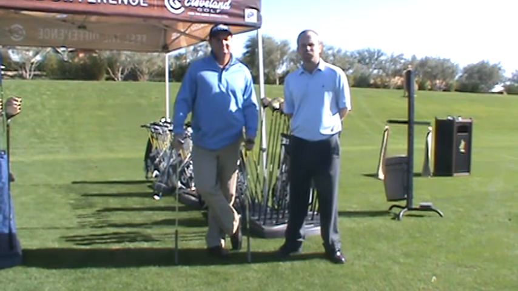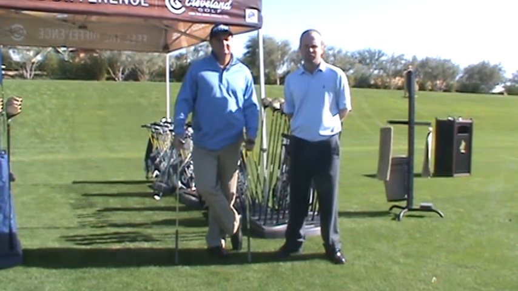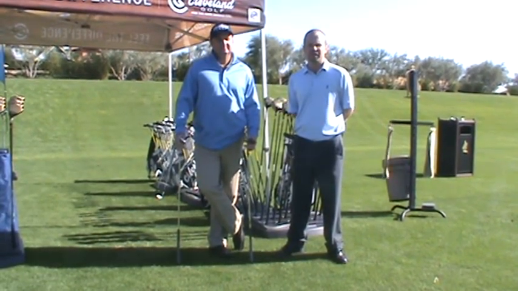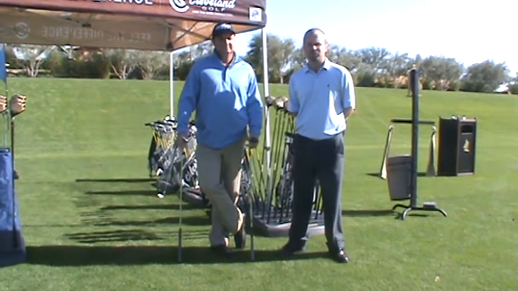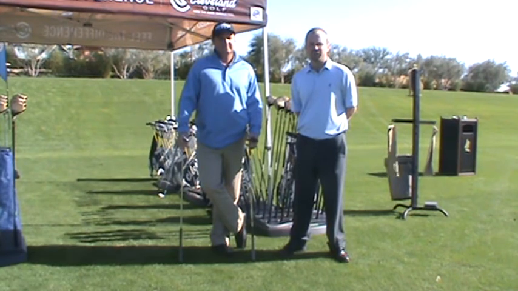This week we're going to be talking about wedges and the appropriate bounce you should have on your wedge based on your game. This week we brought in Jim McDonald with Cleveland Golf, and he's going to go over the different bounce options for your wedge and which one you should be playing.